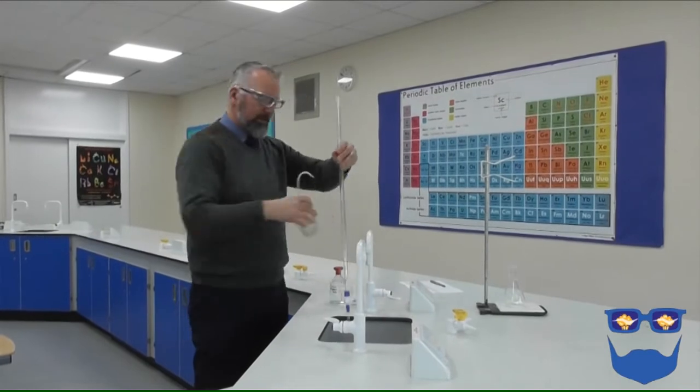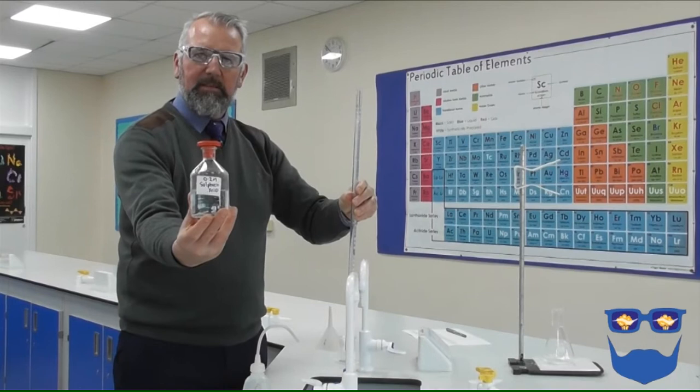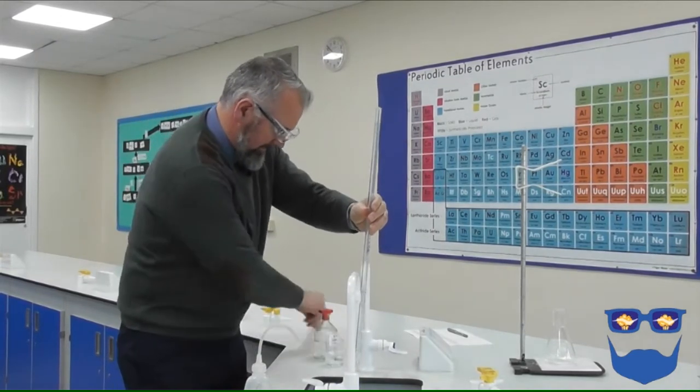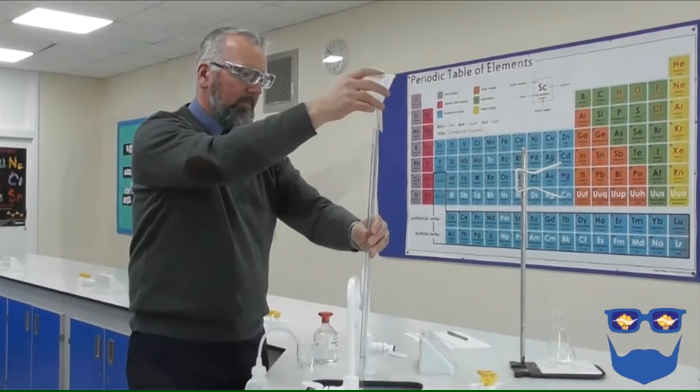We need to clean the burette with some deionized water. We then rinse with a little of the acid. Fill the burette with the acid. Record the volume to a precision of 0.05 centimetres cubed.